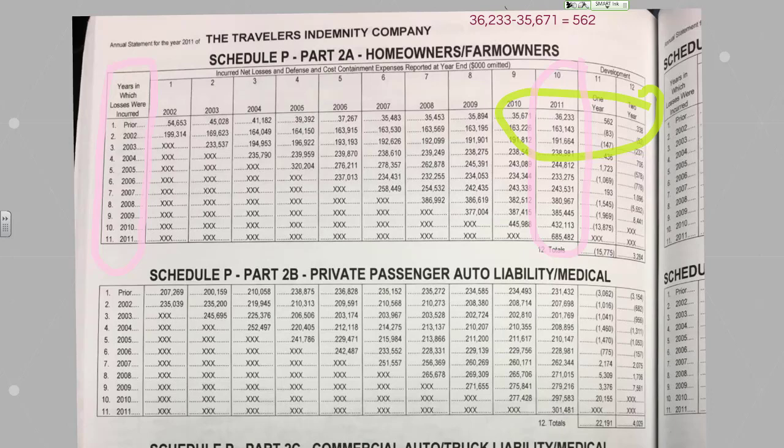36.233 million minus 35.671 million is 562. That's the amount of development that occurred in the last 2 years. Then look at column 8, where you see 35.894 million. That number taken from the current year of 2011 equals 339. And obviously these numbers are rounded, so there is a bit of a difference.